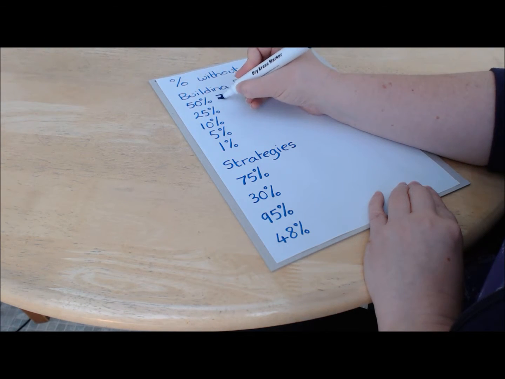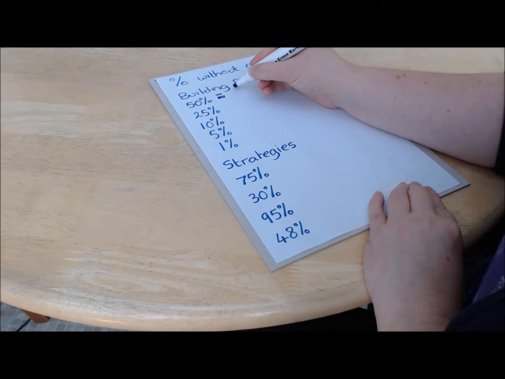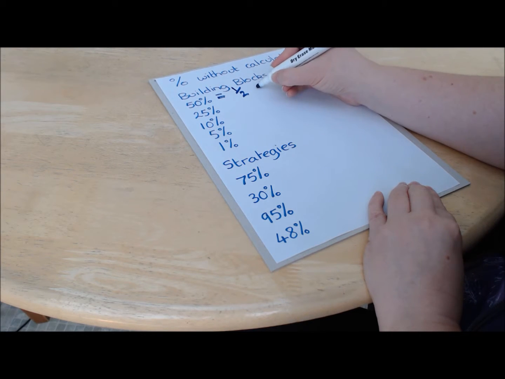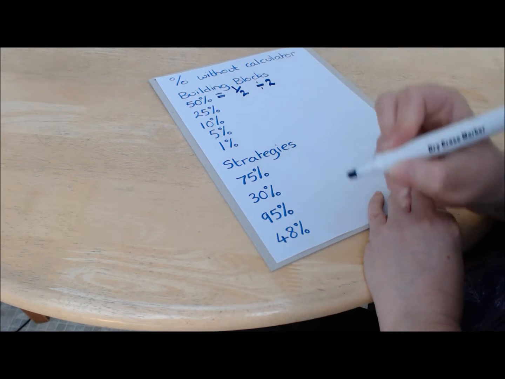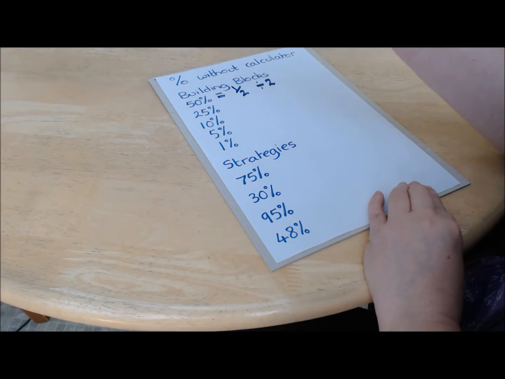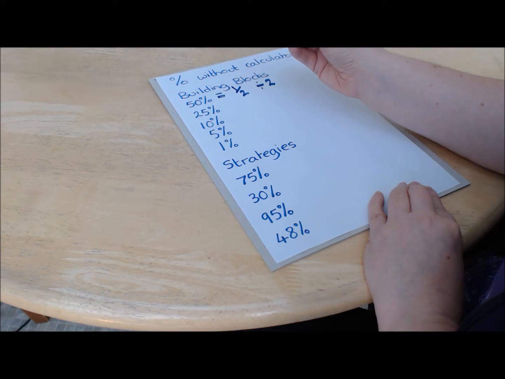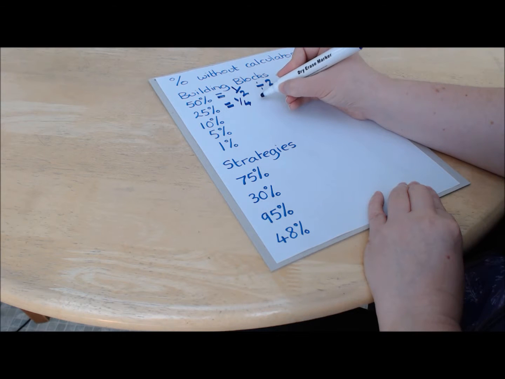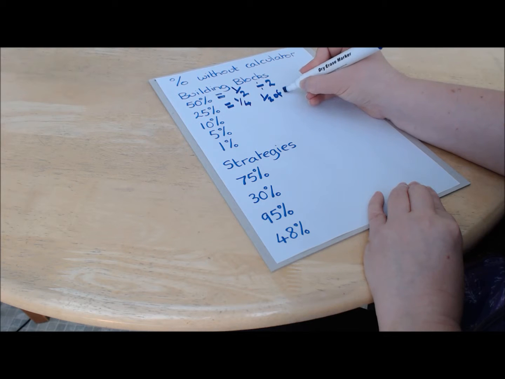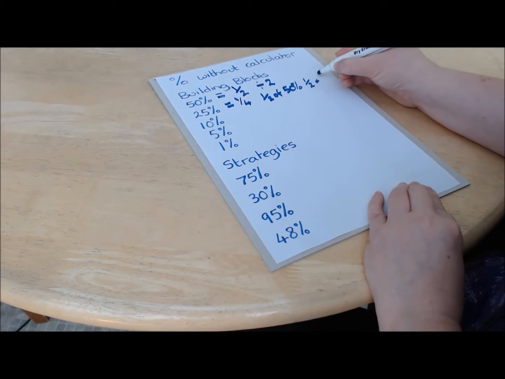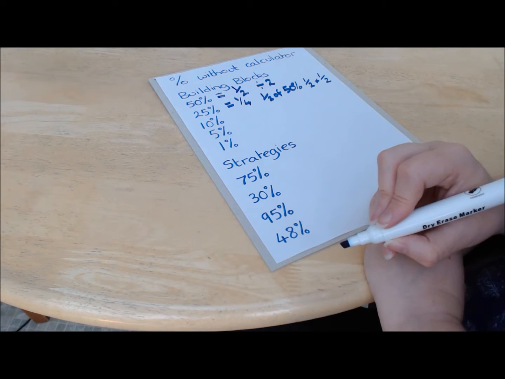So, 50% is a half, and we find a half of something by dividing by 2. Now 25% is half of 50% or a quarter, whichever one you prefer. So it's either a quarter, or you can think of it as being half of 50%. So you would halve and half again to get your 25%.